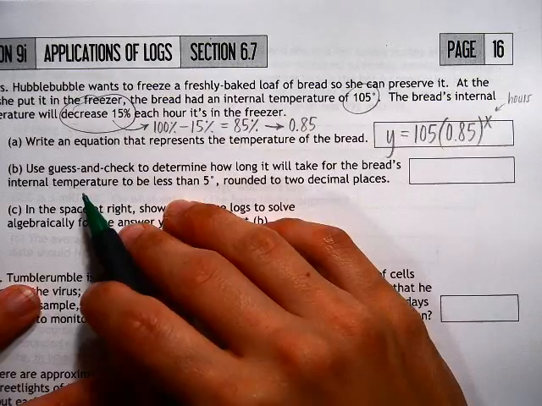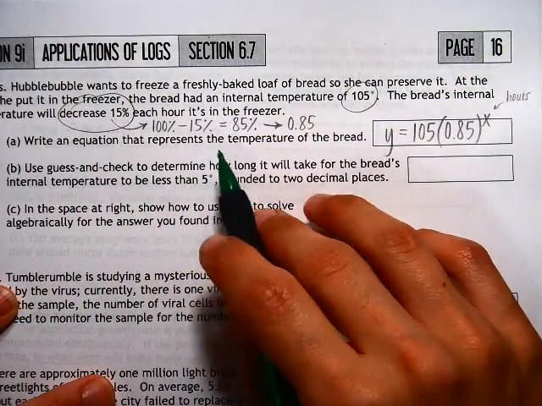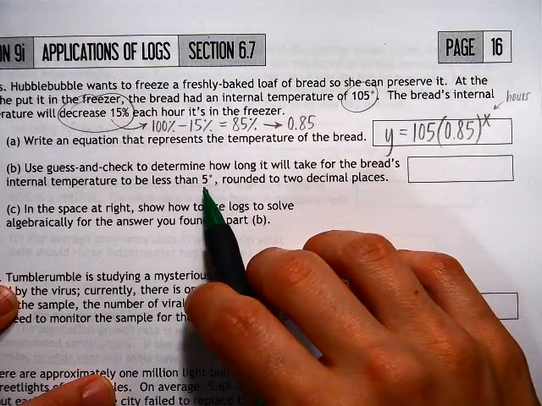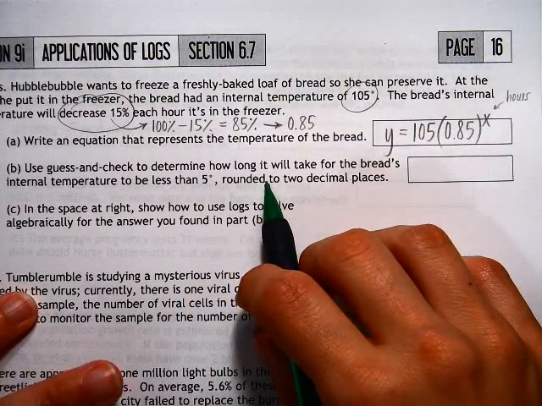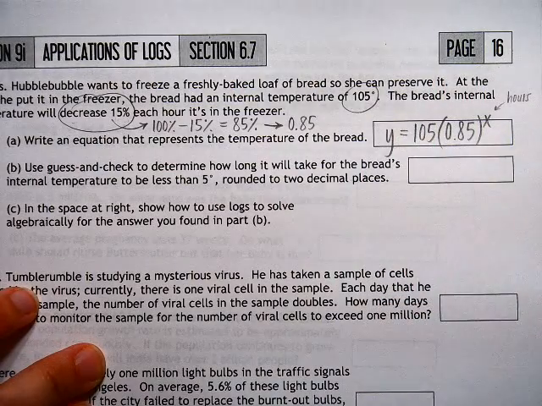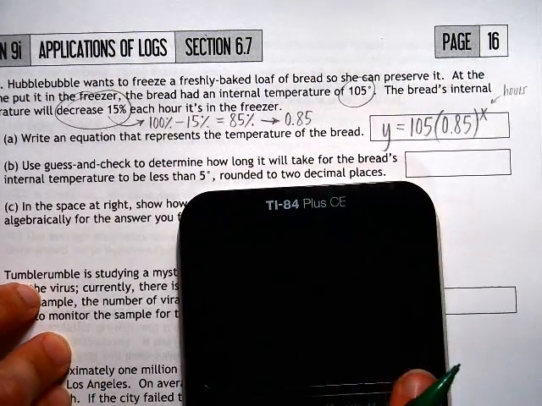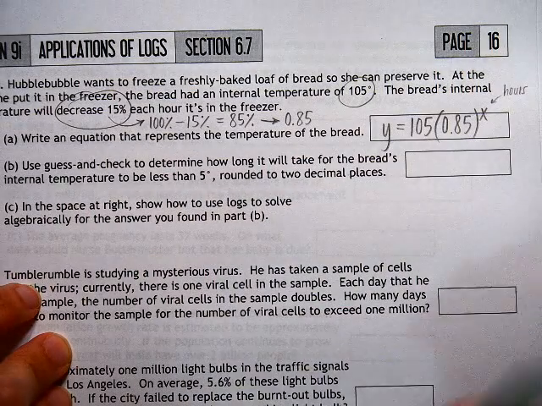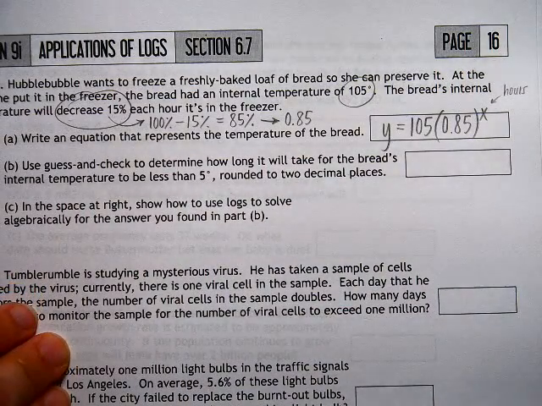Now in letter B, it says to use guess and check to determine how long it'll take for the bread's internal temperature to be less than 5 degrees. So guess and check immediately makes me think, oh gosh, if I need to do this by guess and check, that means I'm going to need a calculator, so definitely make sure you have one of those, and I'm going to need time and patience, which you might not be able to just pull quickly onto the screen.